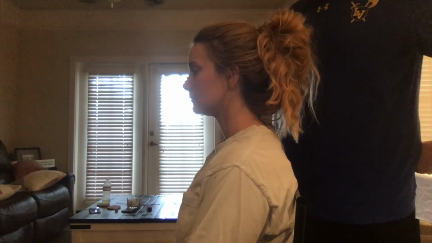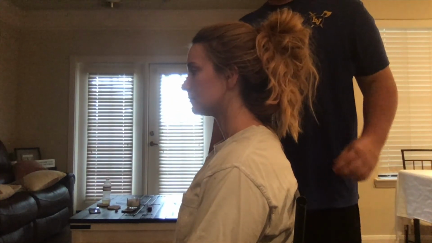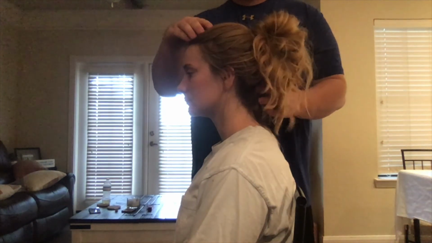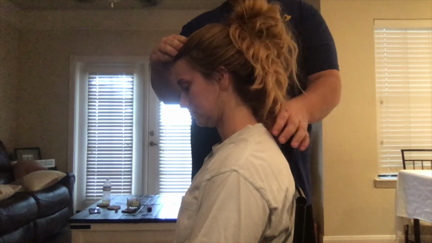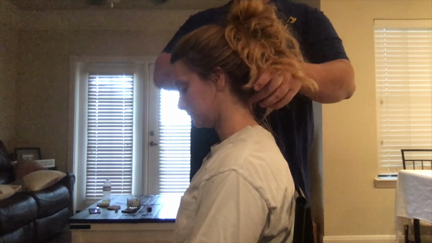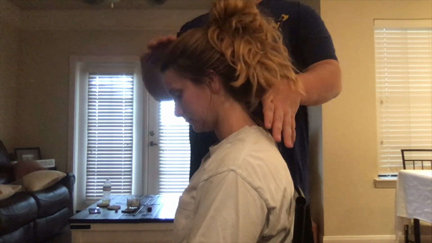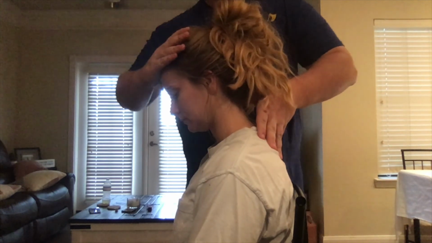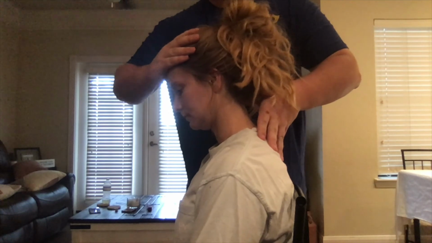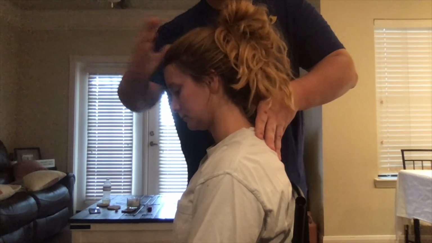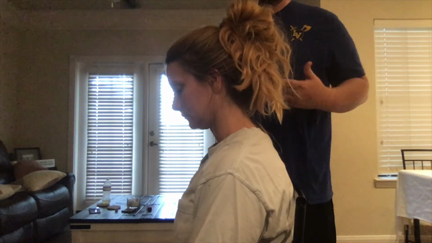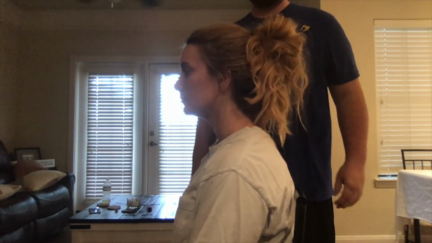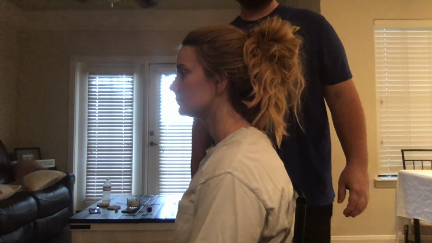The Sharp-Purser test is performed to assess the transverse ligament. To do it, we will first have the patient slightly flex the cervical spine and palpate the spinous process of C2 with our thumb. We will then apply a posterior pressure to assess for any clicking or loud noises associated with a tear or a reduction of symptoms.